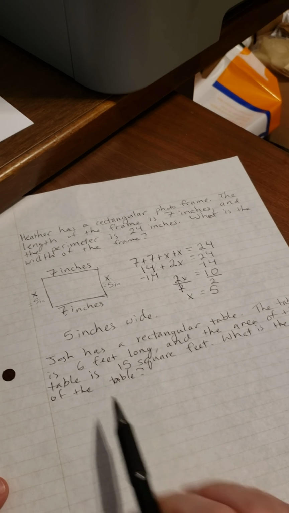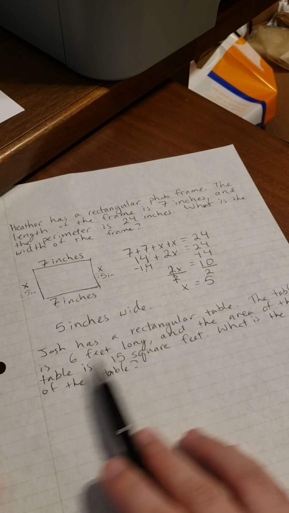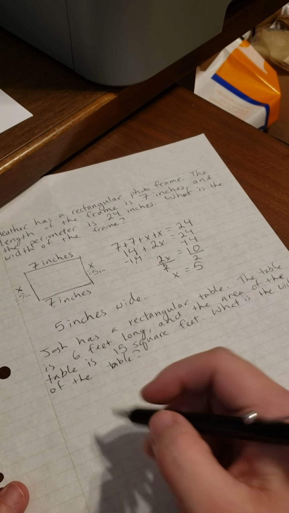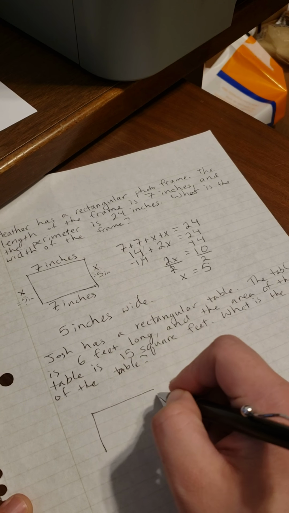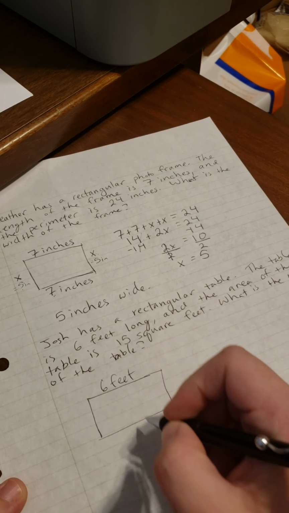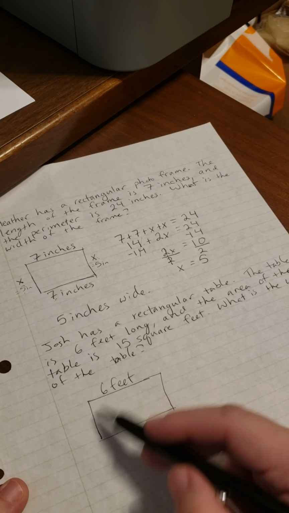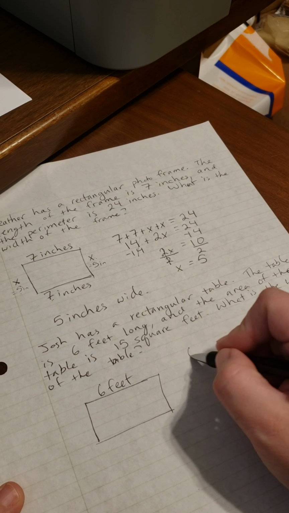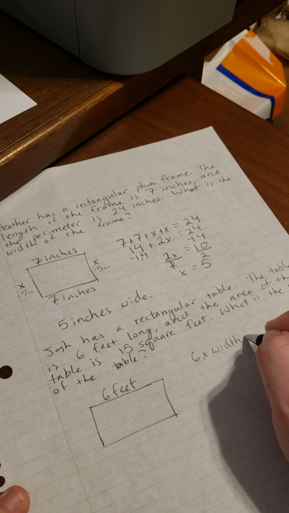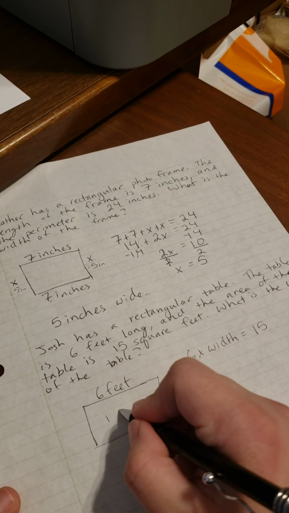How about area? Josh has a rectangular table. The tabletop is 6 feet long and the area of the tabletop is 15 square feet. So what's the width of the table? Well, if you've got a rectangle, you always draw it. 6 feet. I guess I could write that down there too if I wanted to, but I know that area is length times width, so I'm going to have 6 feet times whatever my width is, and that equals 15 square feet.